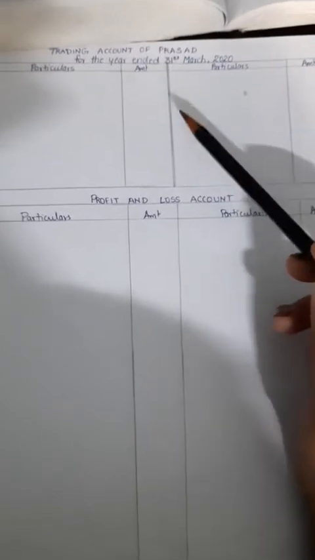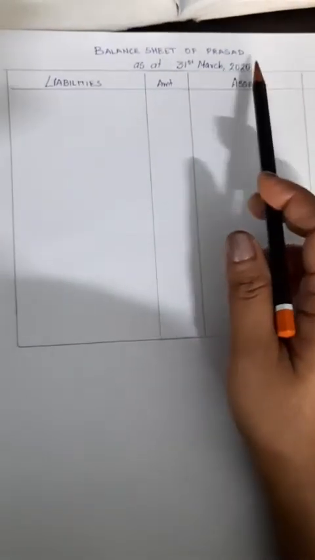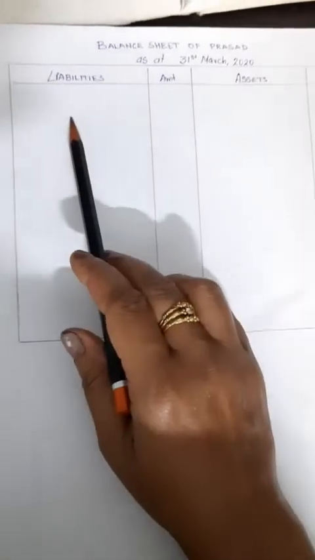So in one sheet of paper, the 1/4 part will be for trading account and 3/4 part you can prepare for profit and loss account. Okay, and in the next page I have prepared a balance sheet. Balance sheet of Prasad as at 31st March 2020, liability, amount, asset, amount. So all the three items as per the requirement of the question, I have prepared the format.